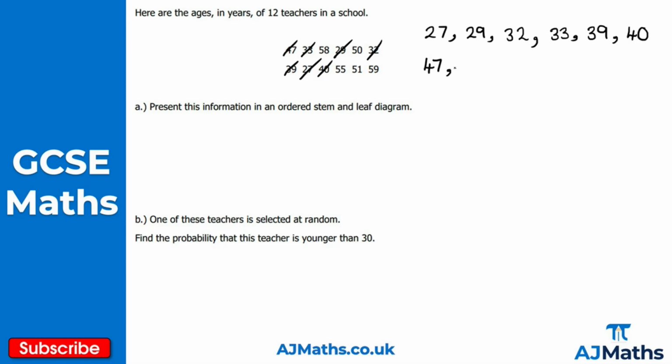We've got 51 here, so I'll take those off. 51. 55. 58. And finally 59 there. Okay, so 58, 55, and 59. Let's just double check we've got 12 data points here. We've got 6, 12, perfect. We've got 12 values there. So we've ordered the data.